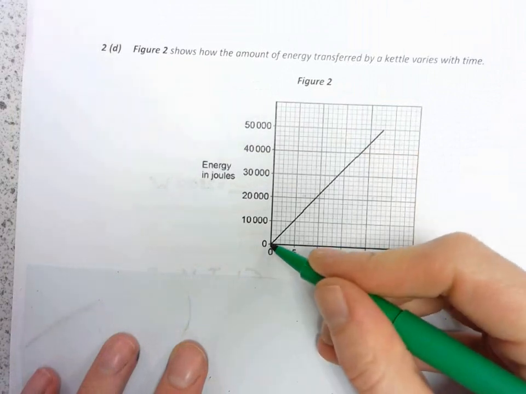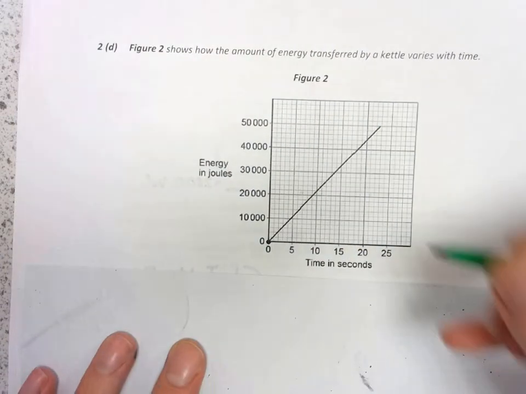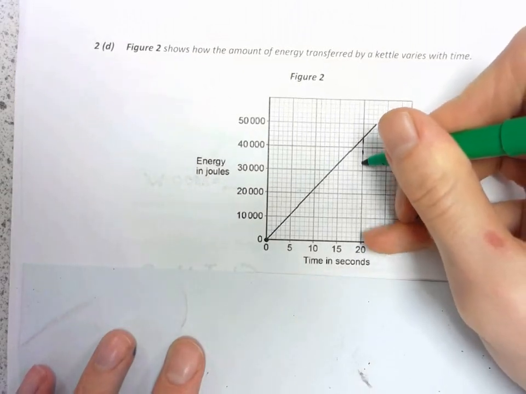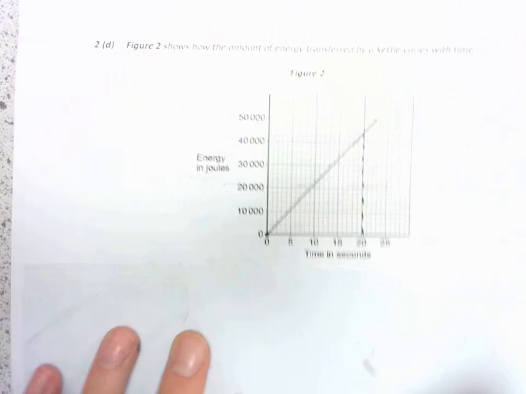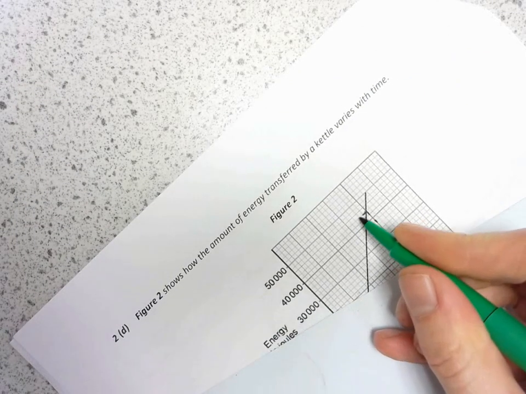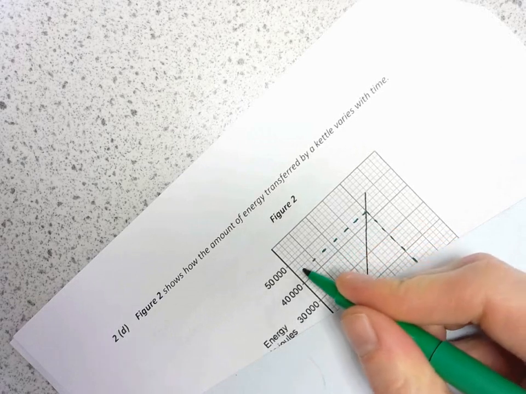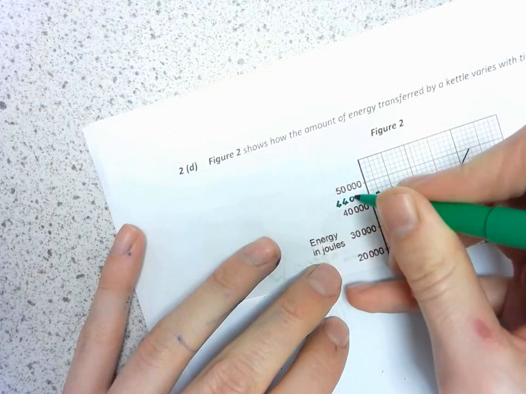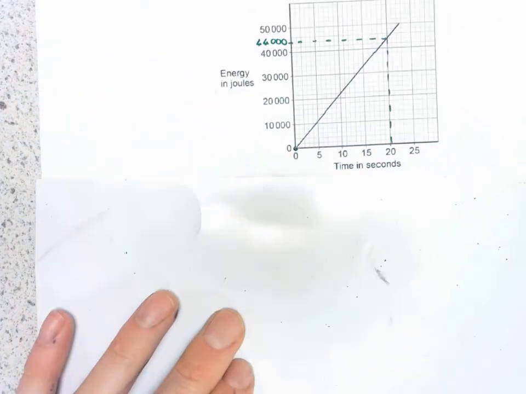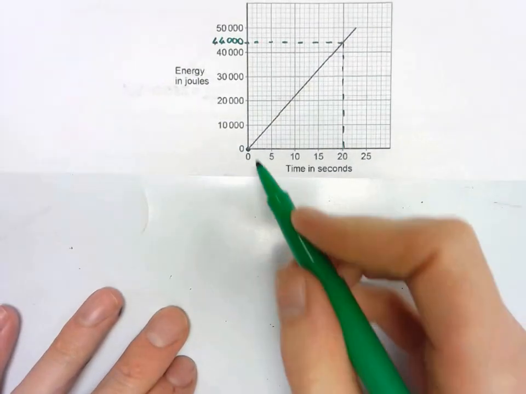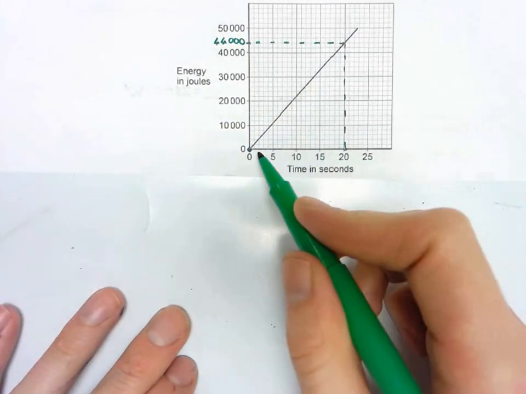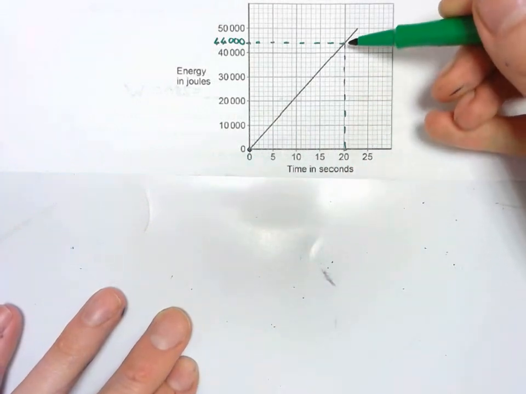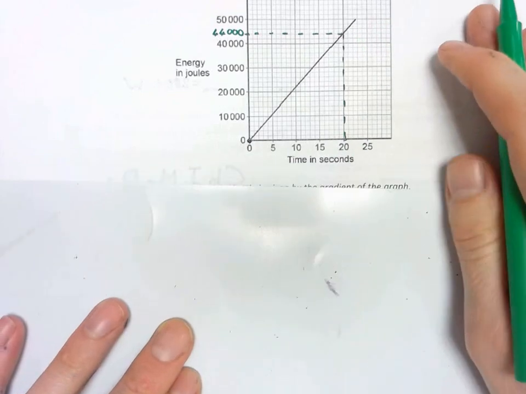So I can see a nice big triangle here from 0, 0 right the way up to 20 seconds, and from 20 seconds there it is 44,000 up. So I've got a triangle here, it's 20 seconds along the bottom, which I'll call the run. So it's run of 20, and the rise up is 44,000.